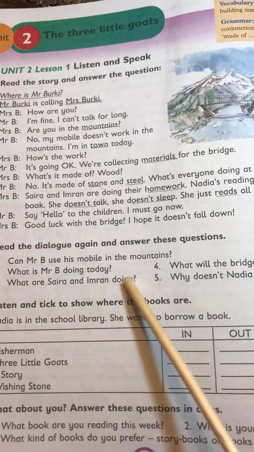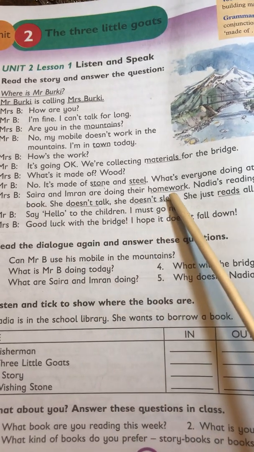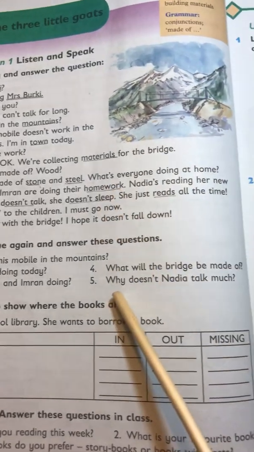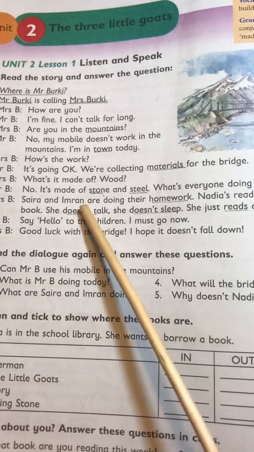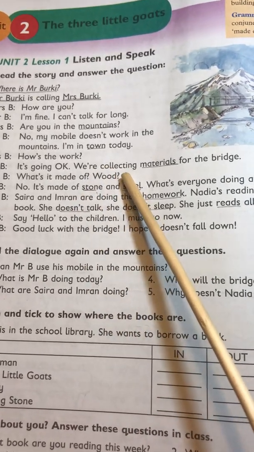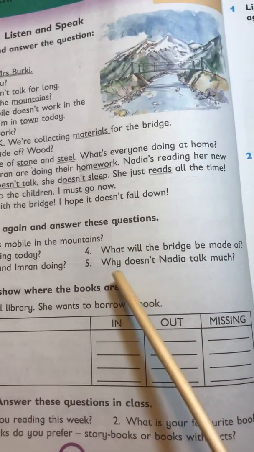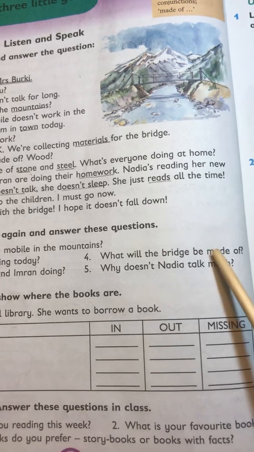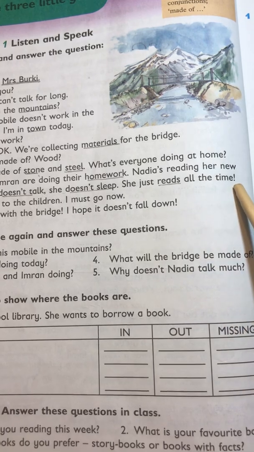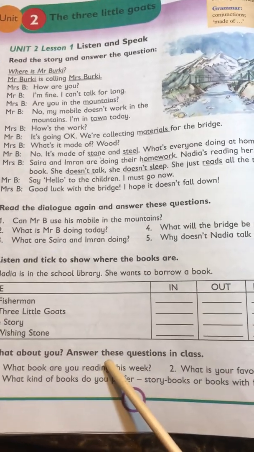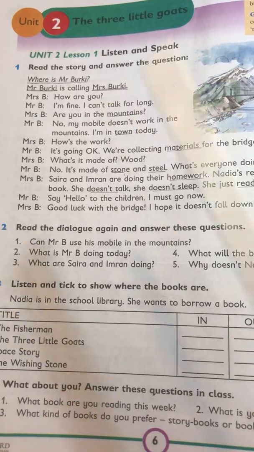What are Saira and Imran doing? Saira and Imran are doing their homework. What will the bridge be made of? Now children, was the bridge made of wood? No, it's made of stone and steel. Why doesn't Nadia talk much? Because Nadia reads all the time. Is it clear, children? Now children, you have to do question number 2 in your notebooks. Have a nice day.